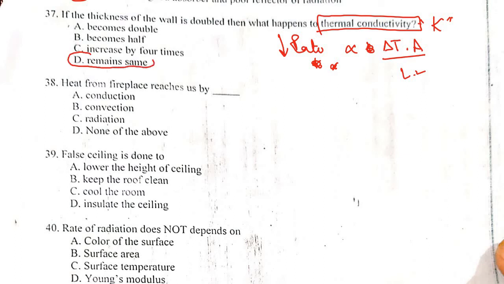If the same question would be asked in such a way that what will happen to the rate of flow of heat if we double the length of the wall, then the rate of flow of heat will reduce to half. But right now, the thermal conductivity K is a constant, so option D is the right answer.